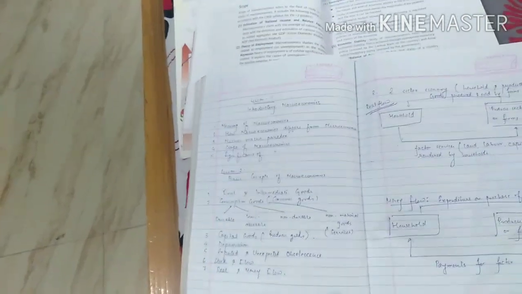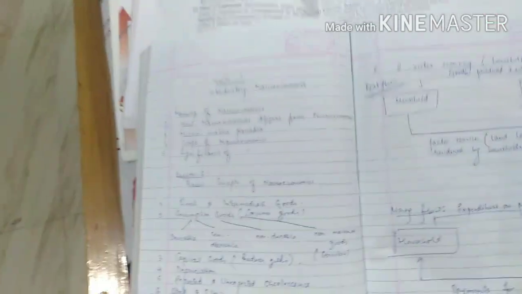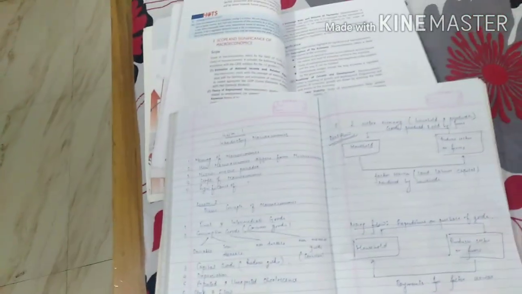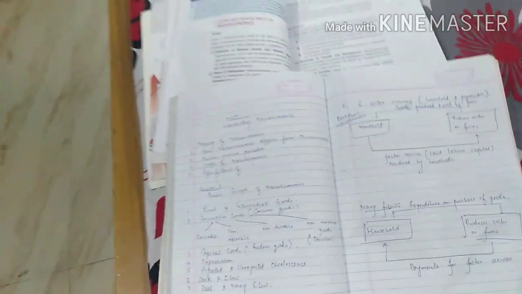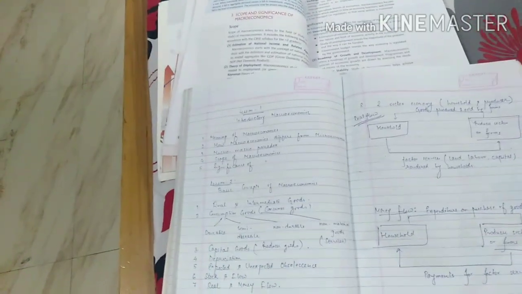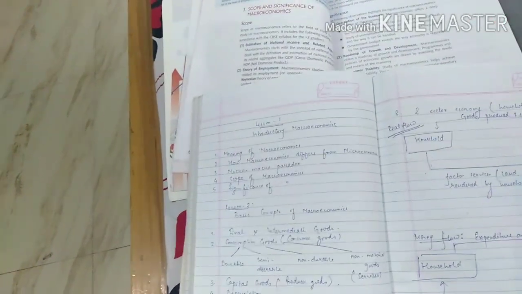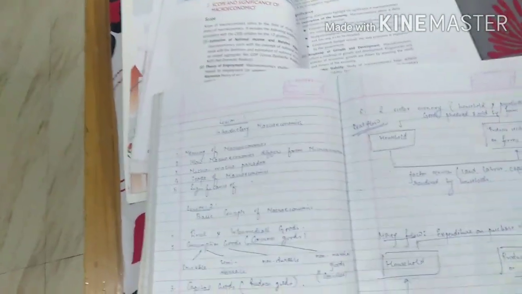So any good which is directly used for consumption and is not used for further production is called a final good. And any good which is not used for consumption and is used for resale, I repeat, and is used for resale or for any further production, that is called an intermediate good. And understand, the value of all final goods in the economy is called GDP MP, that is, gross domestic product at market price.